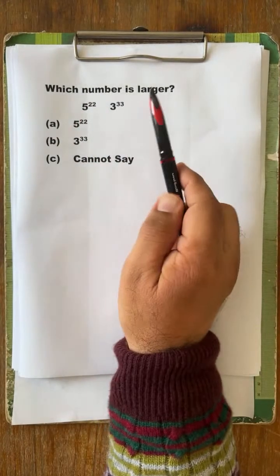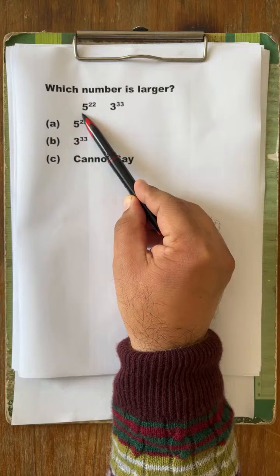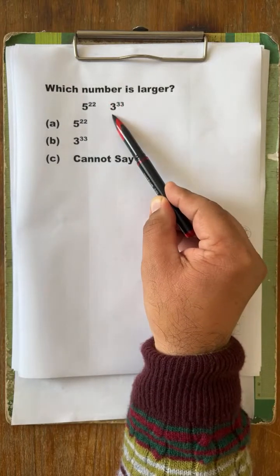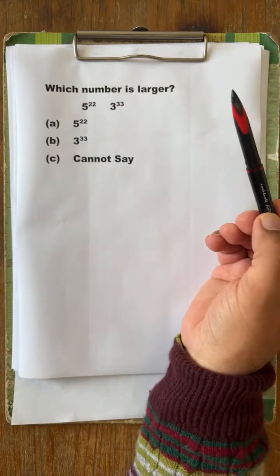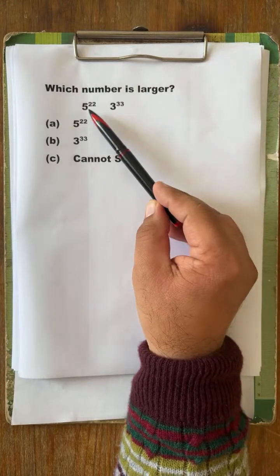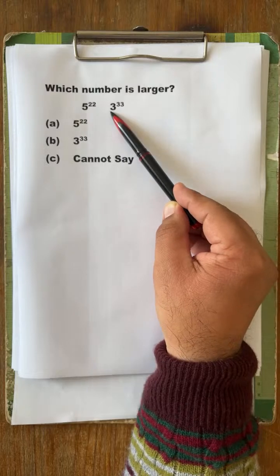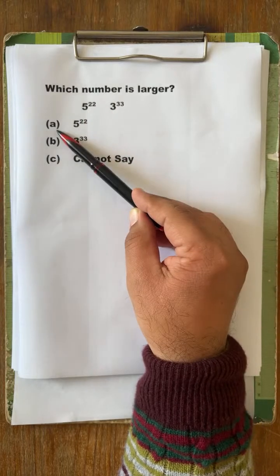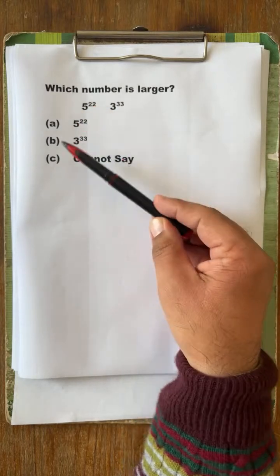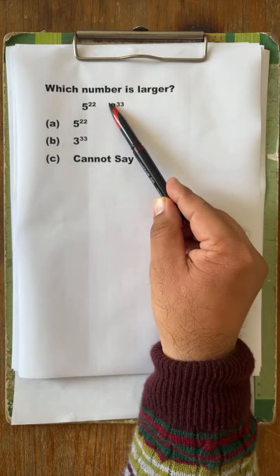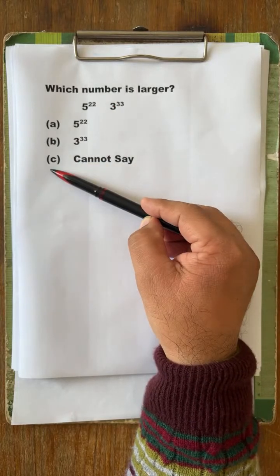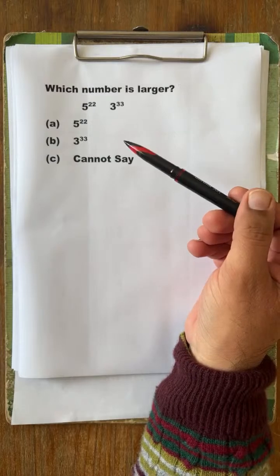Which number is larger, 5 power 22 or 3 power 33? We have to find which of the following is larger, 5 power 22 or 3 power 33. Option A is 5 power 22, option B is 3 power 33, and option C, we cannot find.